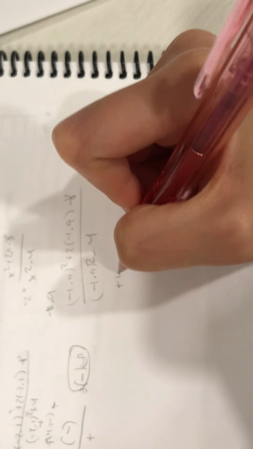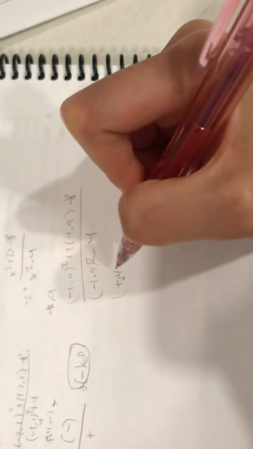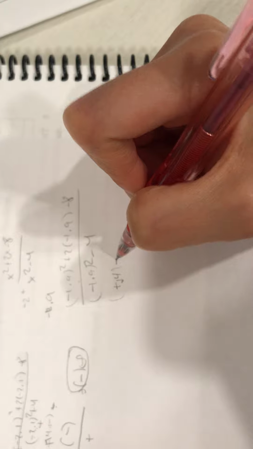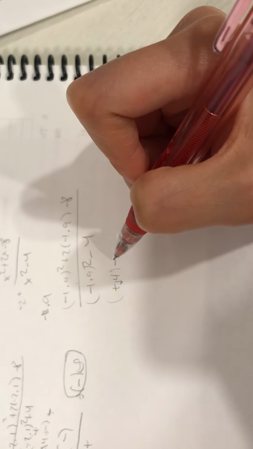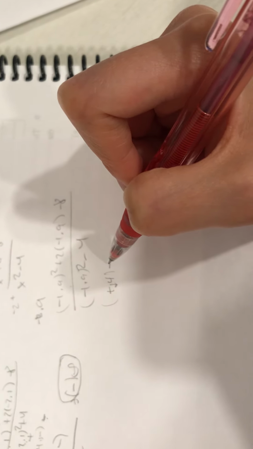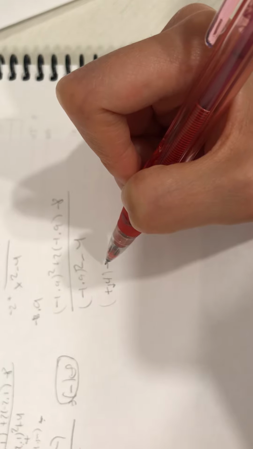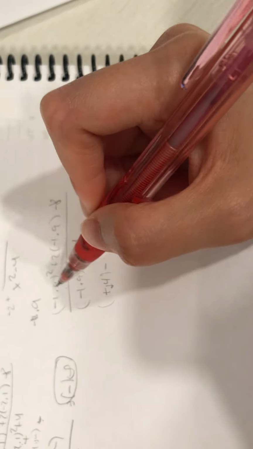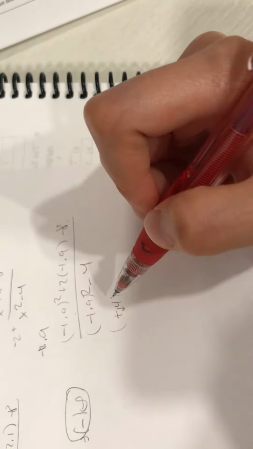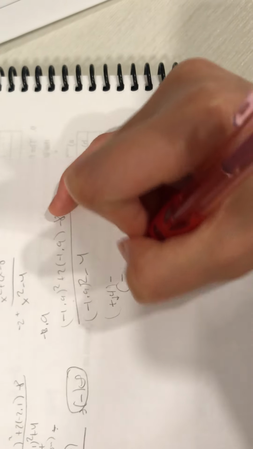Then we have minus 8, so the top will still be negative regardless.